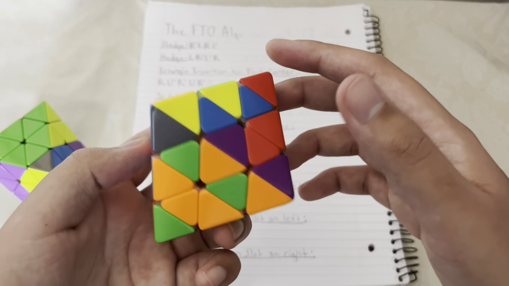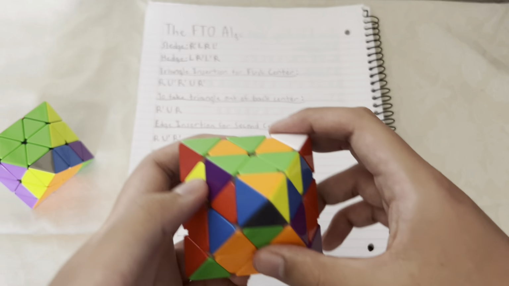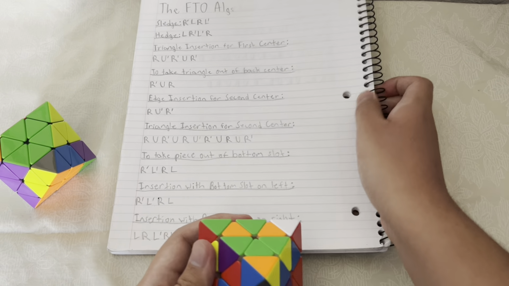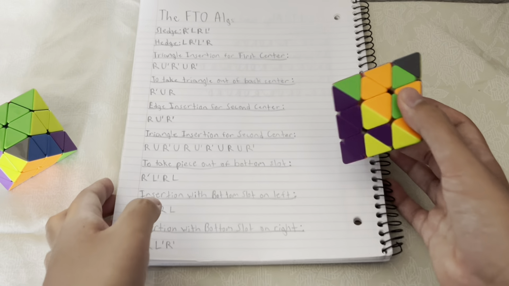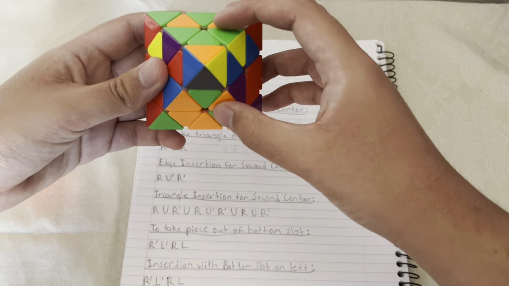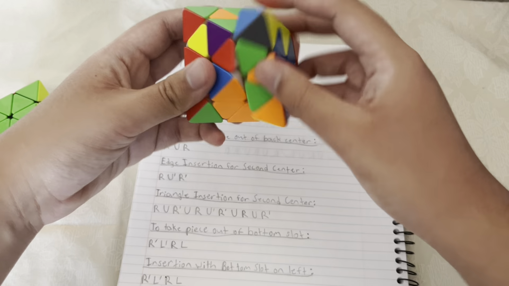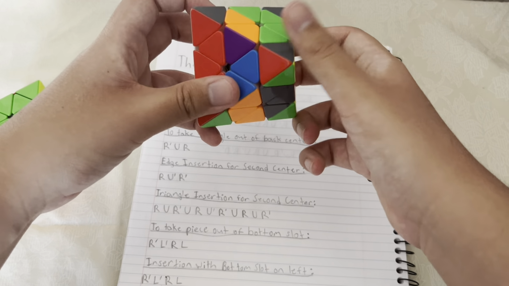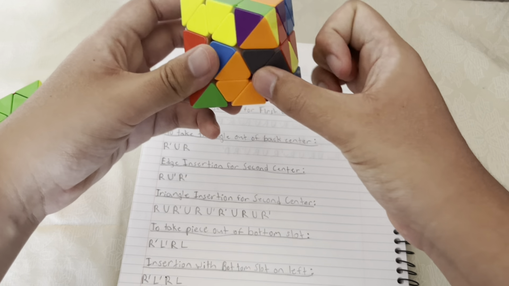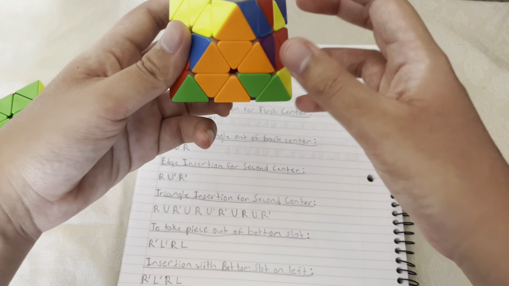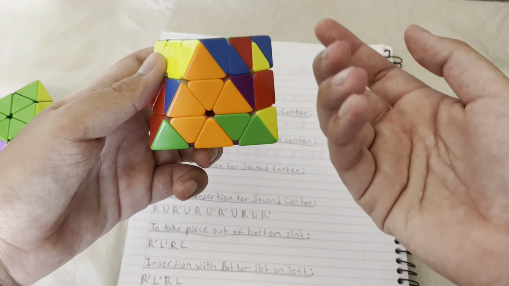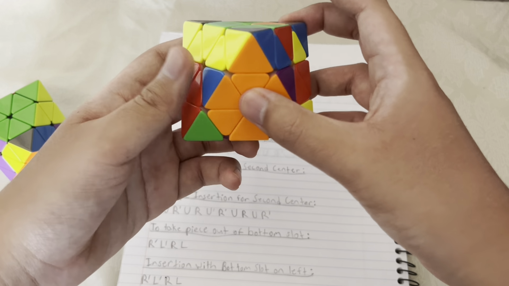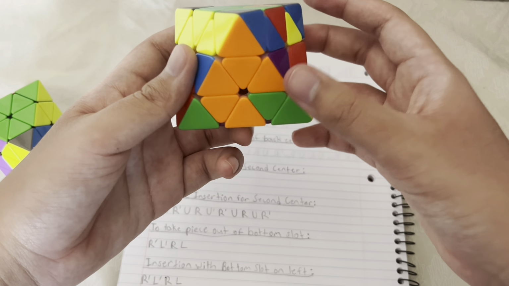So the alg to insert this orange triangle to here, it's kind of long, so bear with me. Let me put it down here. Okay, so we do R U R prime U R U prime R prime U R U R prime. All right. And like I said, it's that case where orange center might not end up here, but ends up here. It's kind of weird, but it still works.